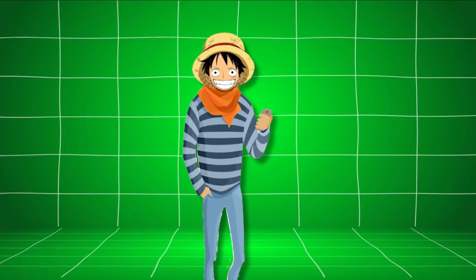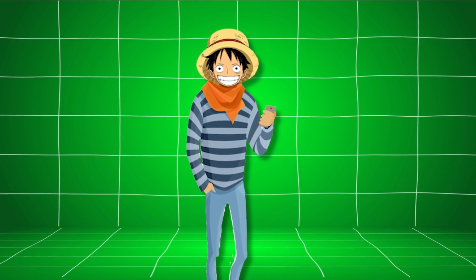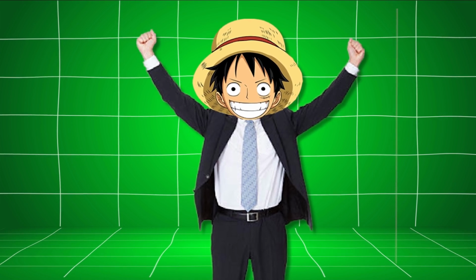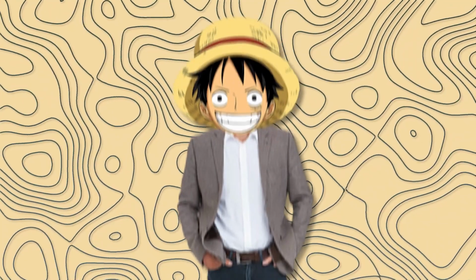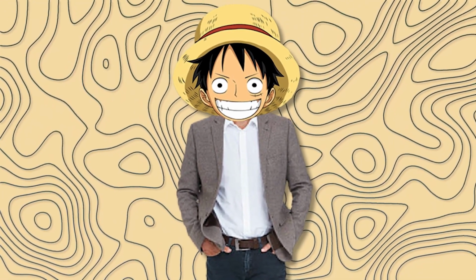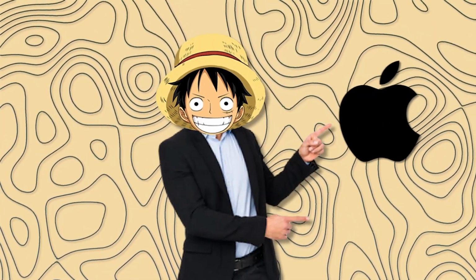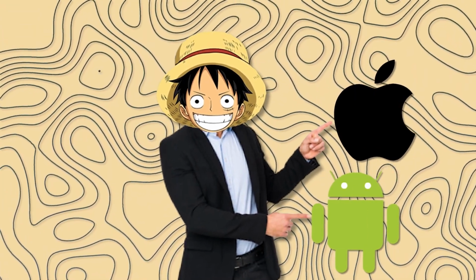So let me show you guys how to download Incredibox Sprunki onto your mobile device right now with this really simple and easy trick. Let's get started. Alright, so now that I showed you guys the app and that it works, I will now show you guys how to download the app onto your iOS or Android device very easily and fast.